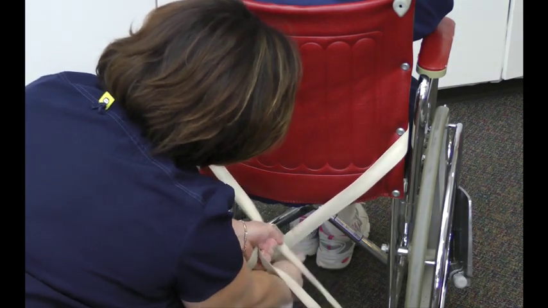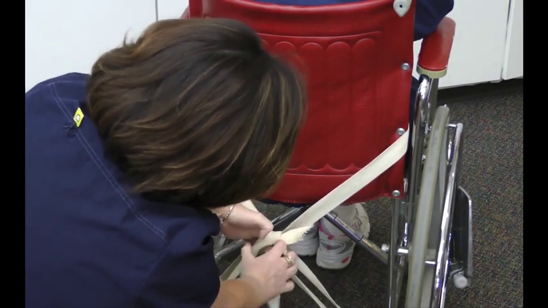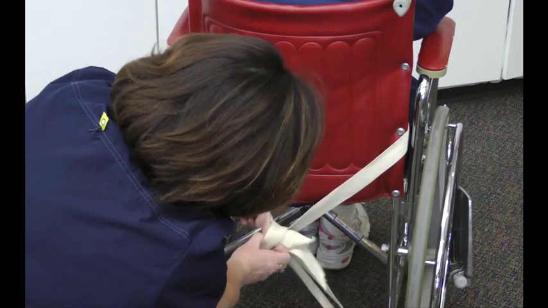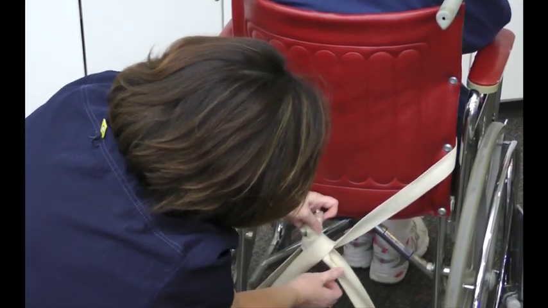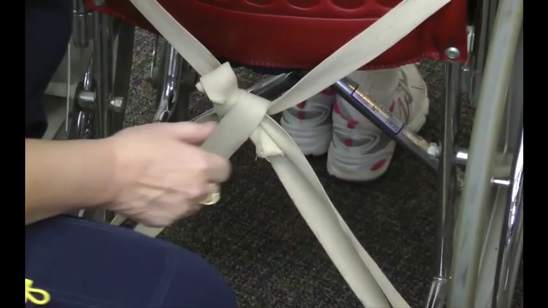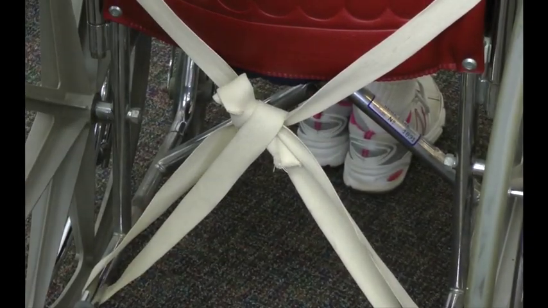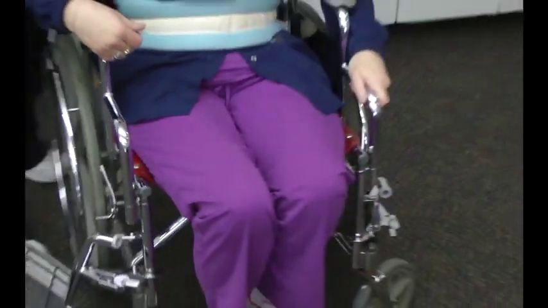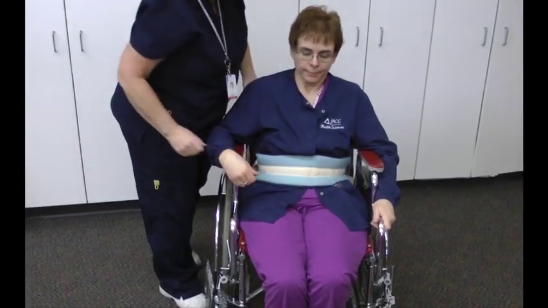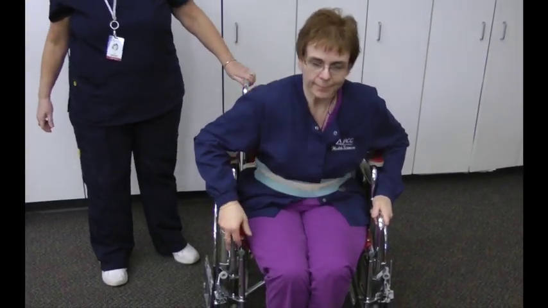You're gonna have to practice with this a little bit, but a slip knot is something that can be pulled with one finger. Okay, and that's how the restraint needs to go. I want Melissa to turn back around so you can see how it fits right on her waist here. Okay, Melissa, can you lean forward a little bit? Yep. And that's what it's to do.